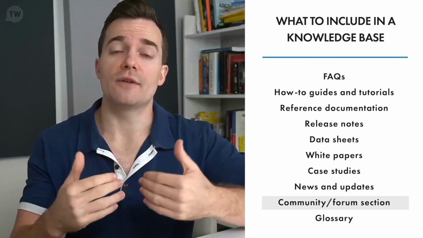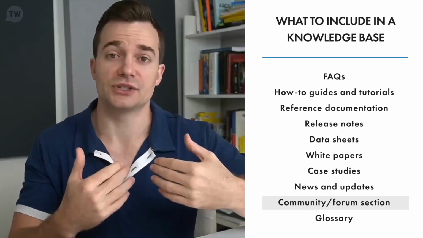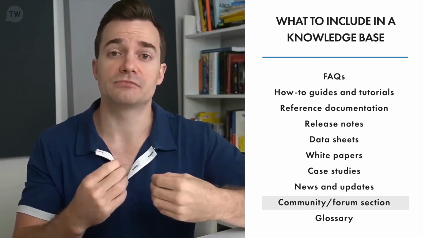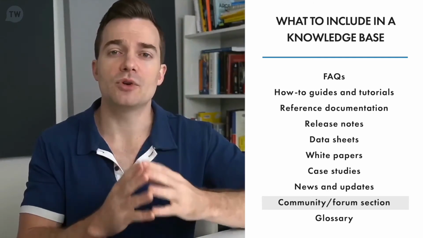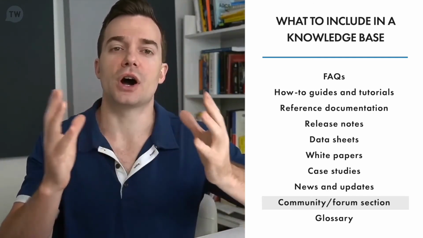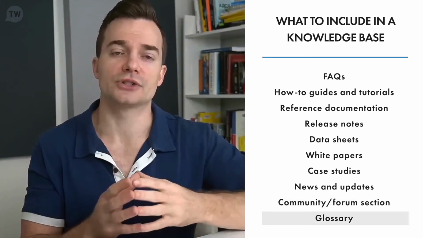And we have community forum section. A good knowledge base provides a separate space for the community to interact and help each other out. You get content generated by other users, thus reducing your content creation team's overhead. And users also reach out to one another to reduce the amount of work needed from your support team. An active community around your product helps you promote your knowledge base and your product. And one of the big things is also a glossary, an explanation of all the technical terms related to your product or service.